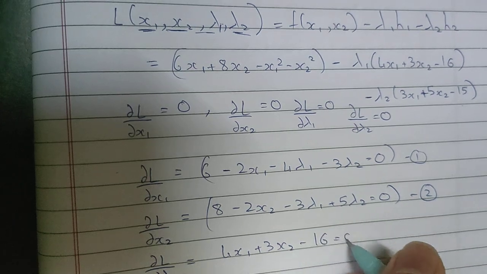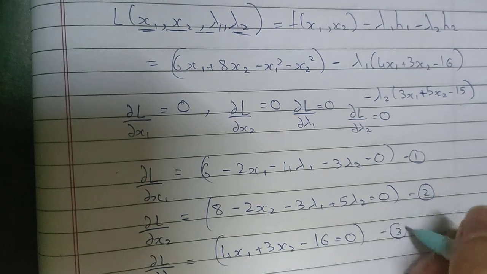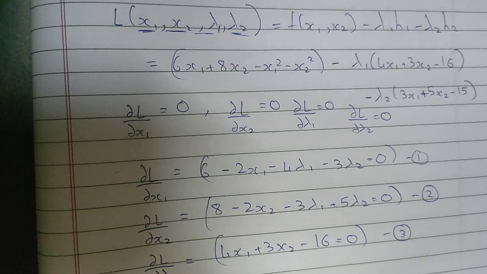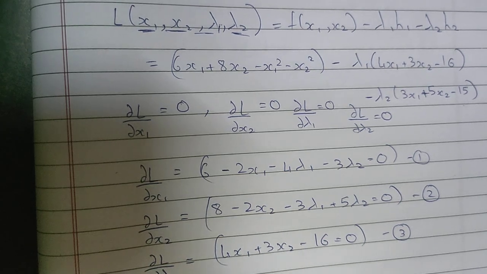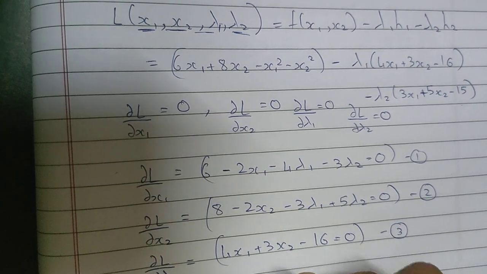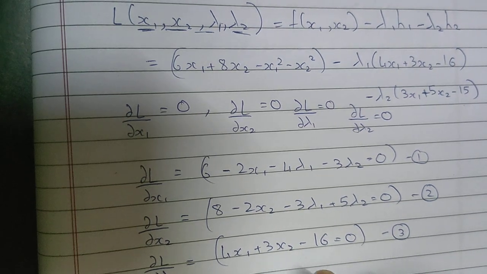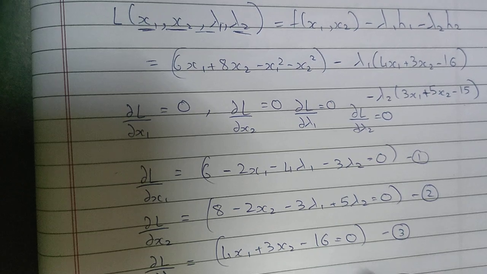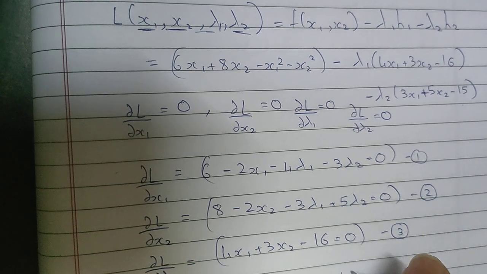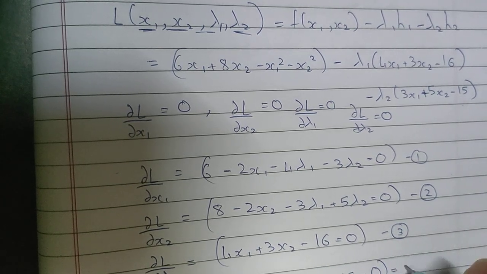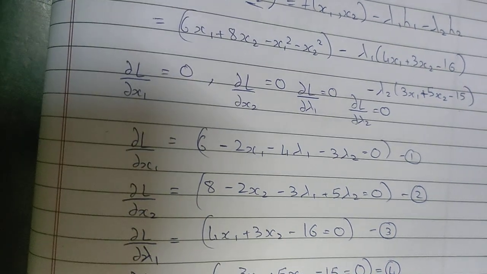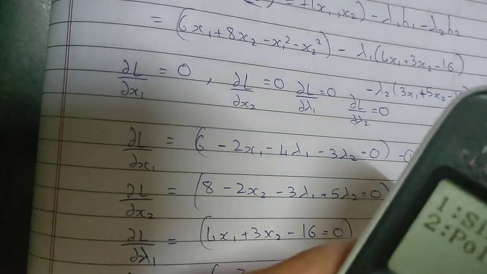You could just write it directly. Equation 3. Then we have equation number 4, for which we differentiate with respect to lambda 2. We get the constraint again: 3x1 plus 5x2 minus 15 equal to 0. That's equation 4. Now we must solve this simultaneously.